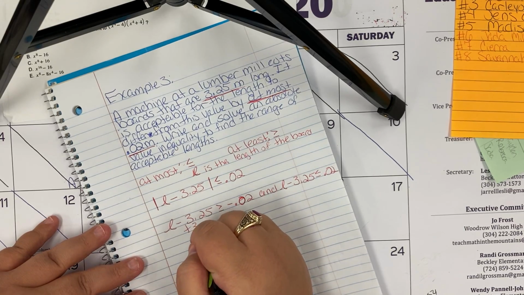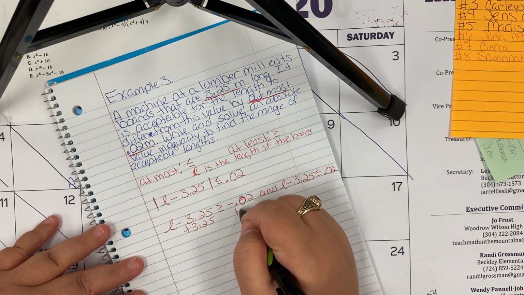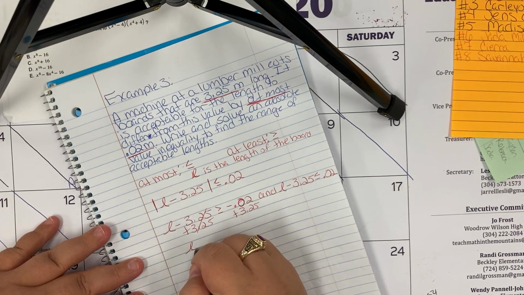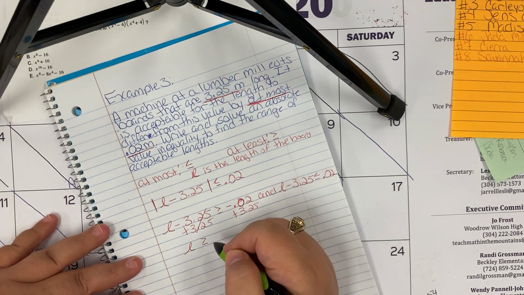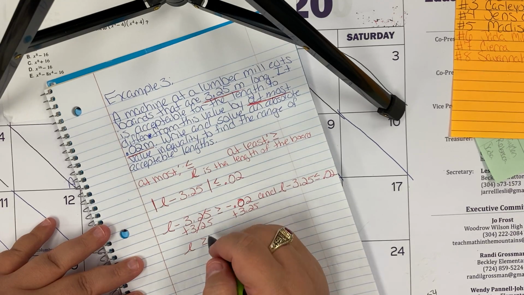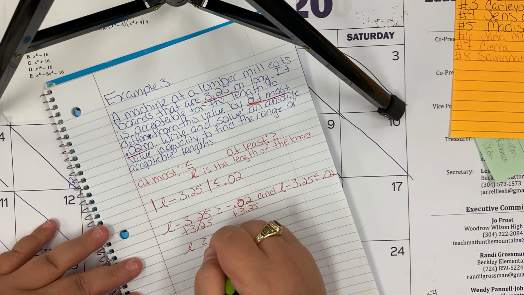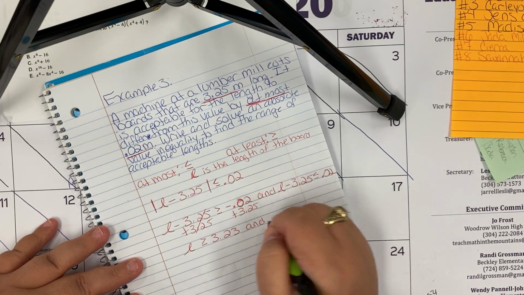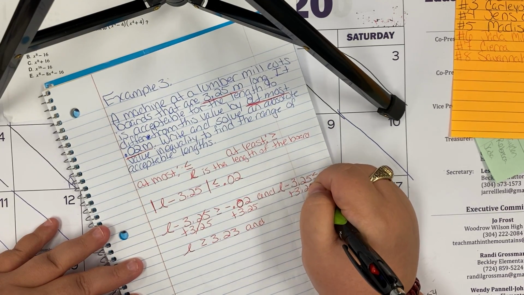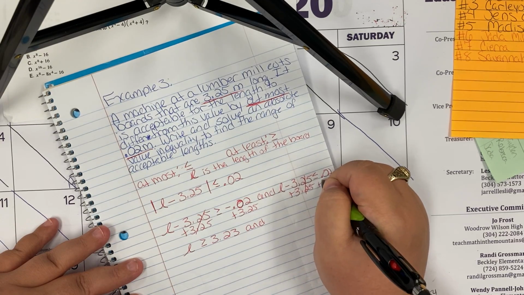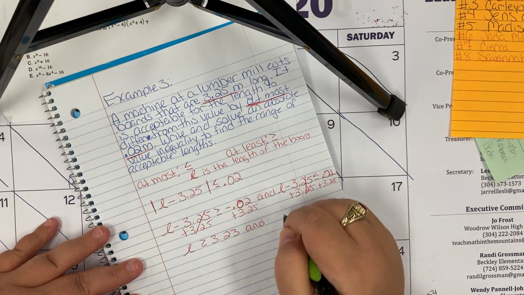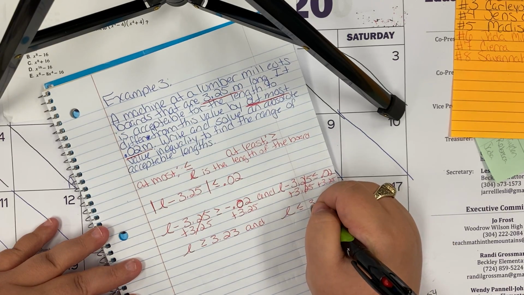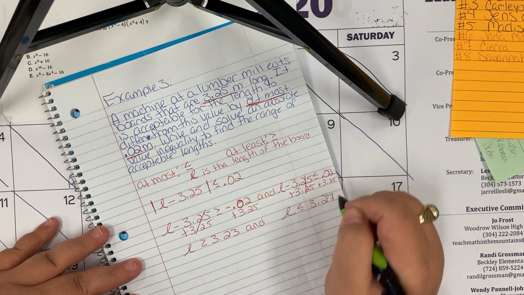So I'm going to add my 3.25 to both sides. L is going to be greater than or equal to 3.23. And, again, adding 3.25 to both sides, L is going to be less than or equal to 3.27.